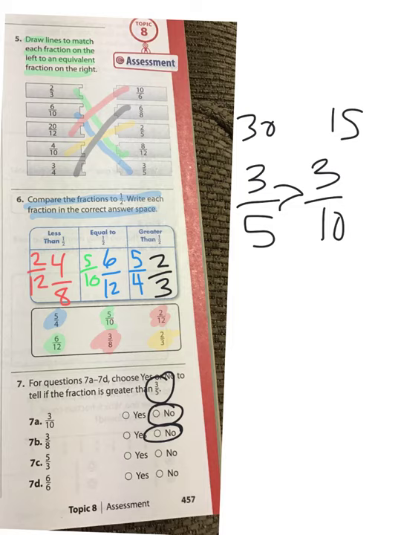5/3. Well, since 5 is greater than 3, this number is going to be greater than a whole. So yes, it's going to be greater than my fraction. And same with 6/6. Since this is a whole, this is going to be greater.